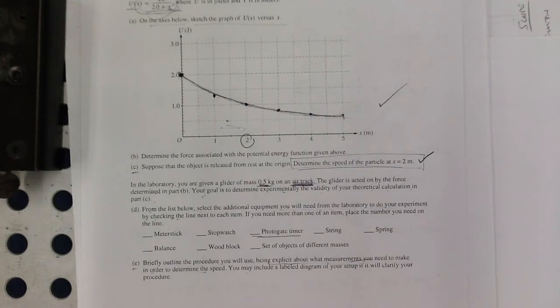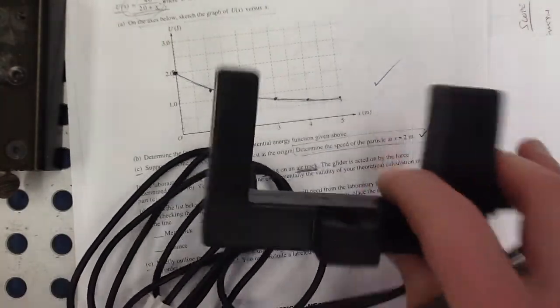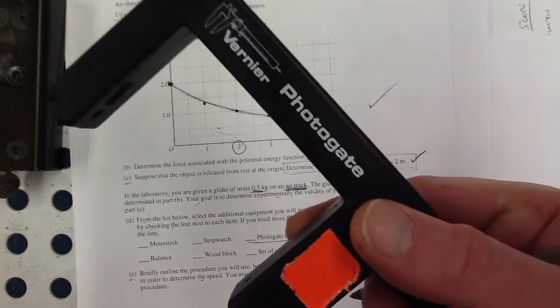Okay, that's not it. A Photogate timer looks like this. And you hook it up to our little LabQuest mini thing and plug it into the computer. It's made by Vernier. Oh, look, it says Photogate on it, in case you didn't believe me.